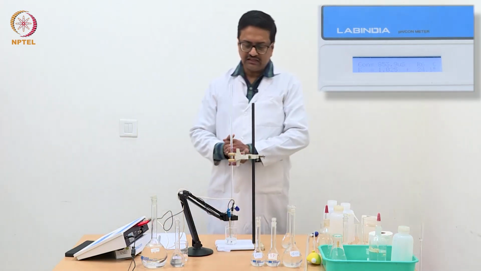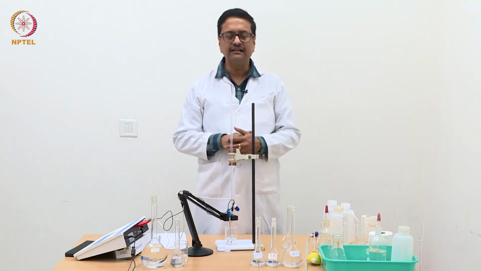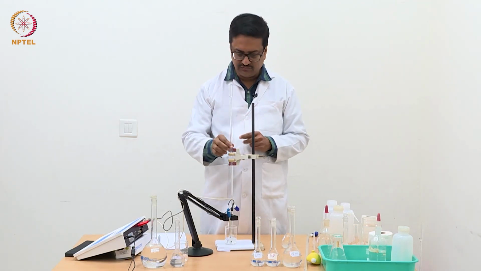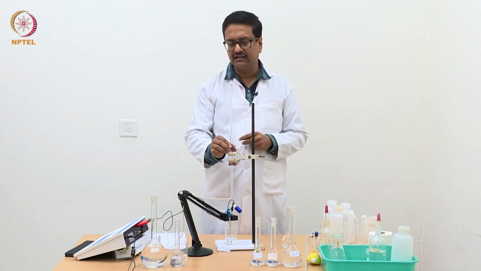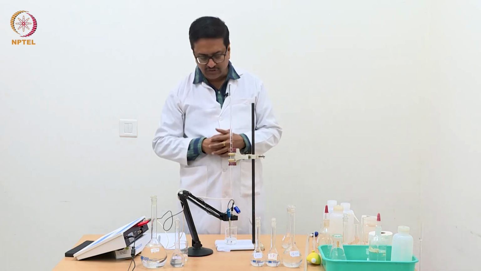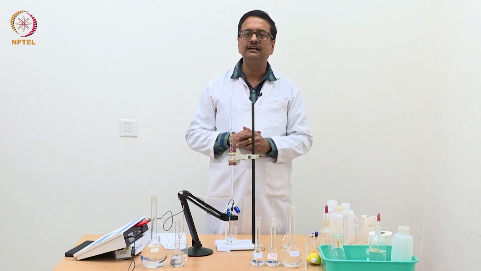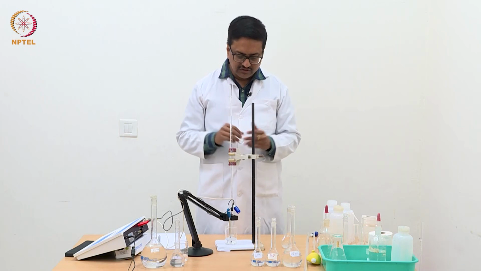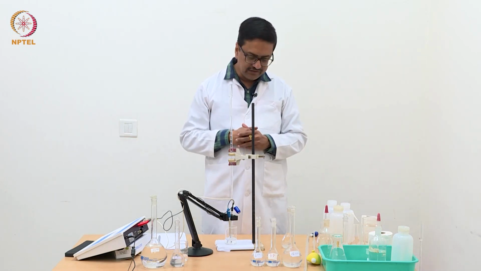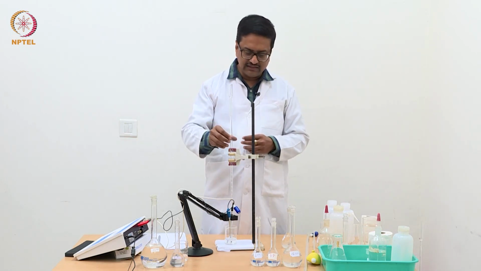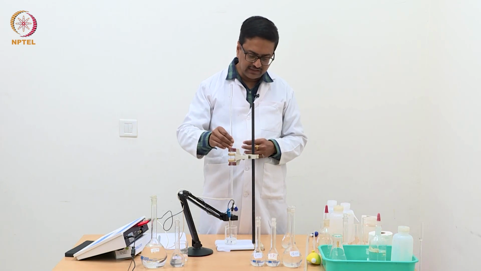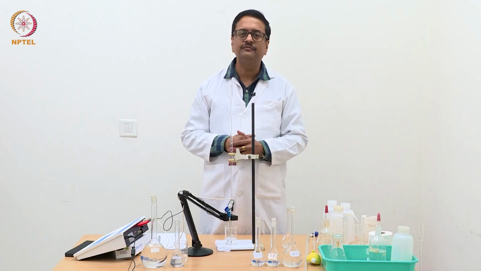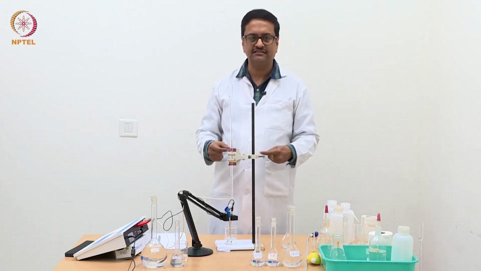Now you can see that I have a slightly different burette, but it is again a 10 ml graduated burette, and I have filled this burette with the standard silver nitrate solution. From this I will start adding silver nitrate dropwise to my analyte solution in the beaker, and you will see a curdy white precipitate forms when we add the first time.